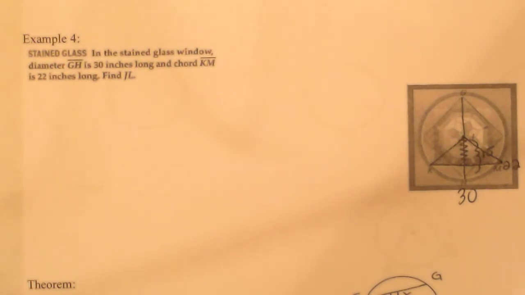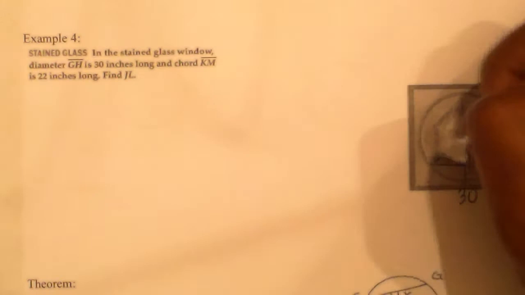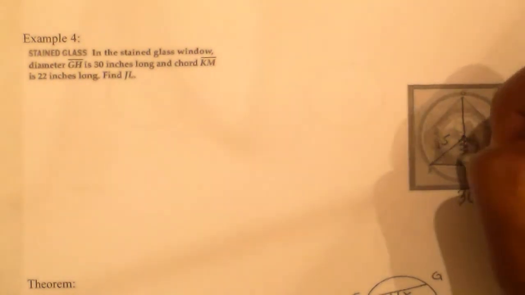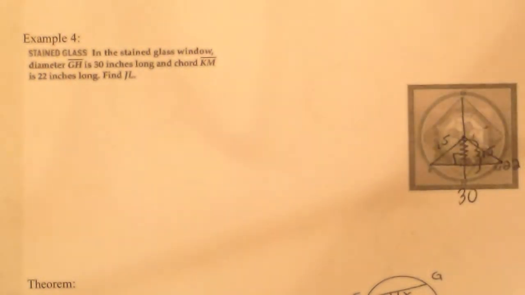Because remember, all radii are congruent because they're coming from the center, right? So that could be 15 or that could be 15. And what is it creating? Because remember, it's perpendicular. So it's going to create a what? Good job, hope you said it. It's creating a right triangle.